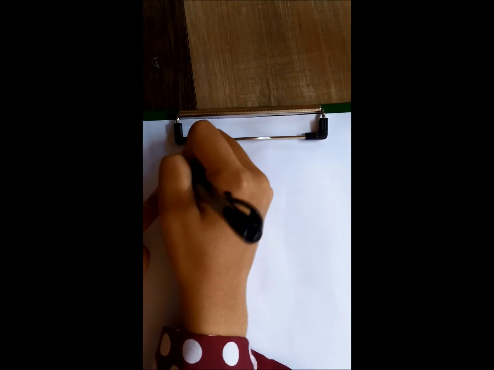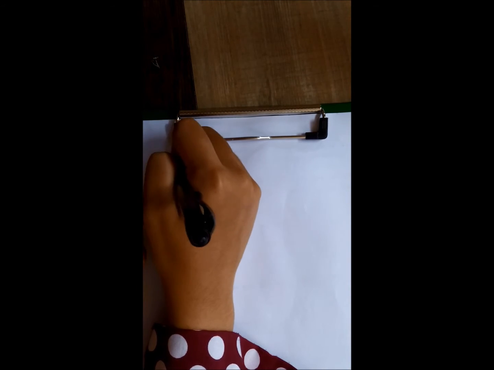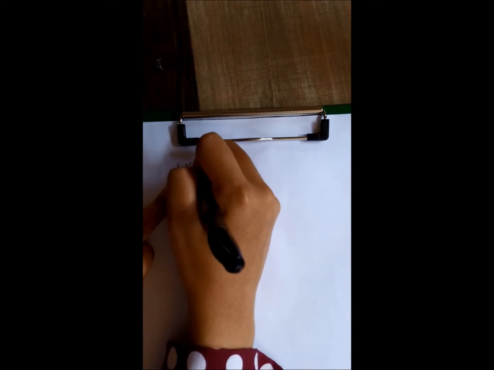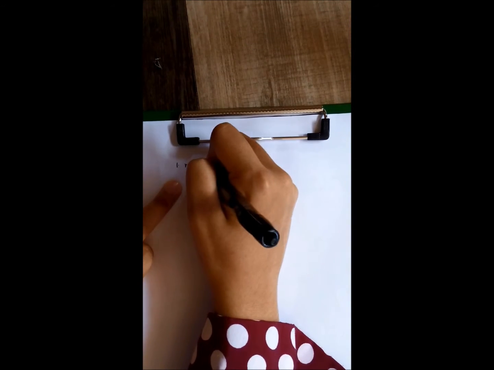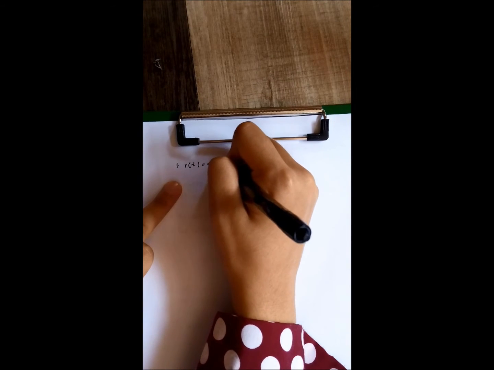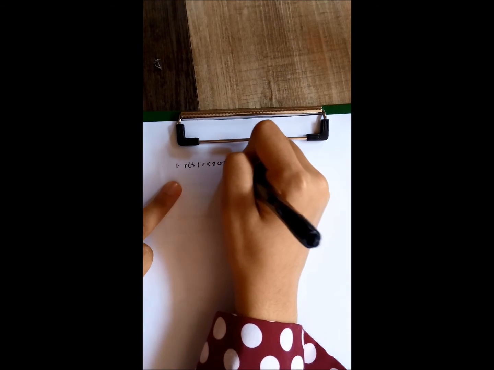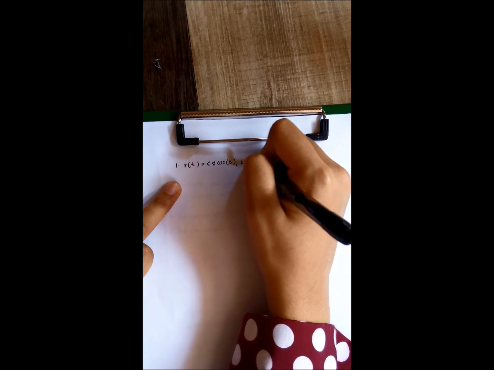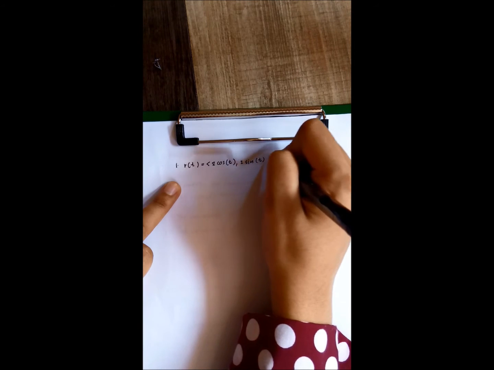For question number 1, we are given r(t) equals 2 cos t and 2 sin t. From here we need to find the curvature.